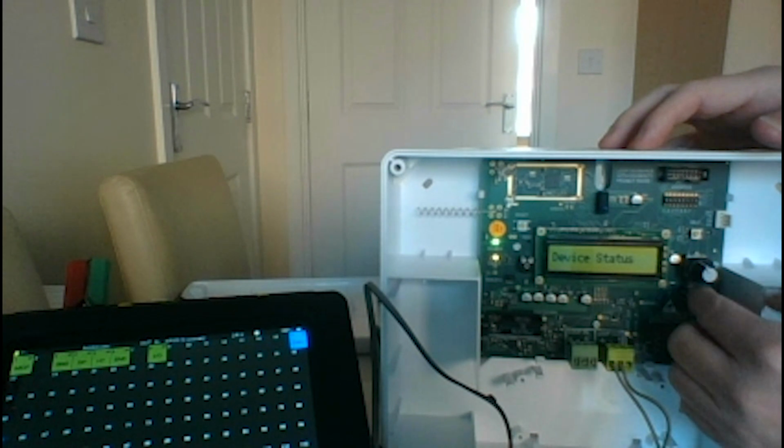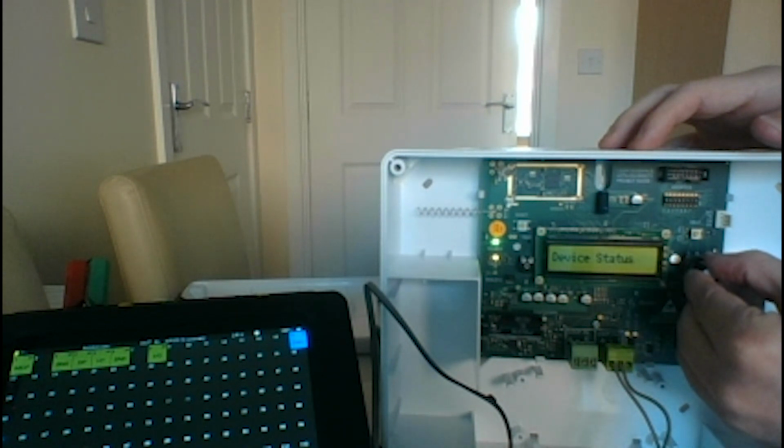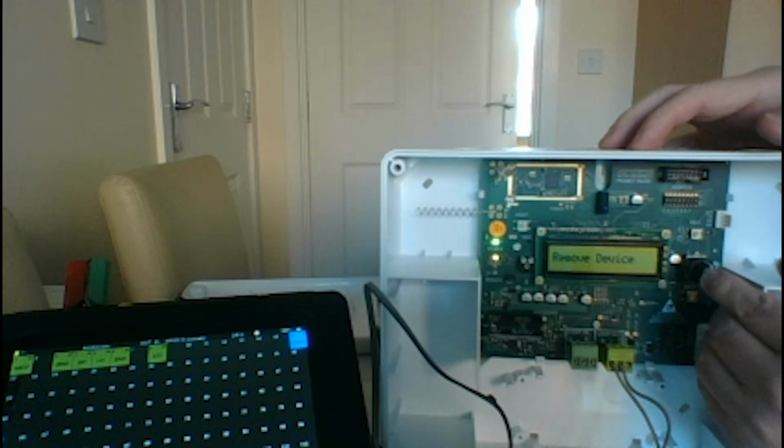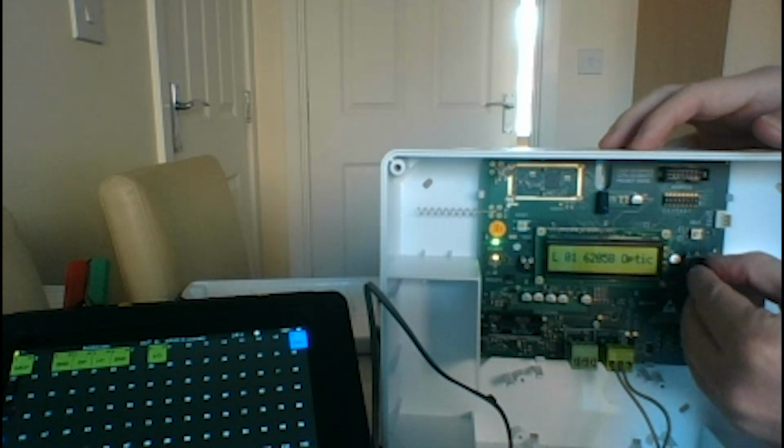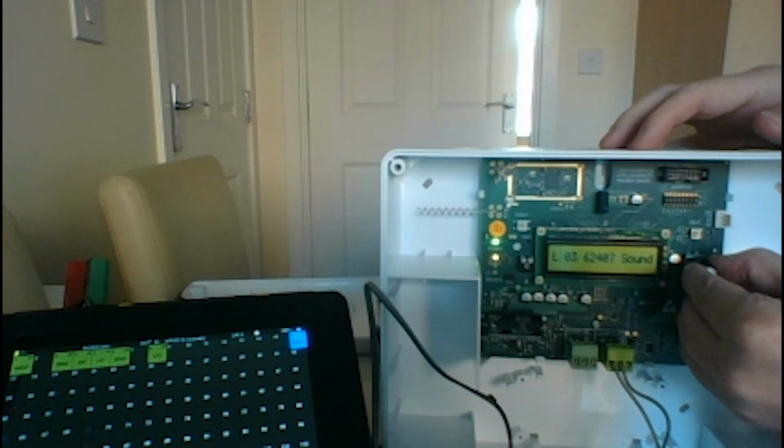So that's all the information in device status. Add new device we've looked at. Remove device. If you click on that, it will give you a list of ID codes. It doesn't give you the detector's address. It tells you the position that you logged it onto the interface. So those numbers at the beginning is the number that you logged it onto the interface.